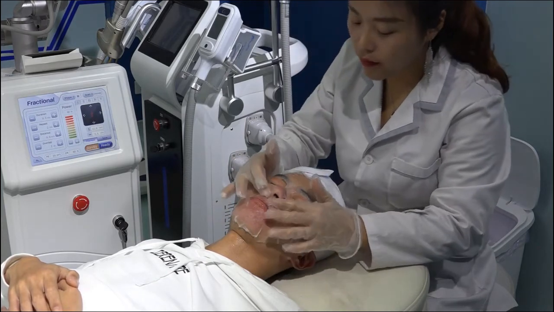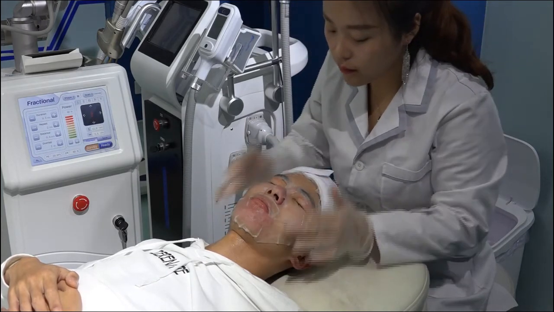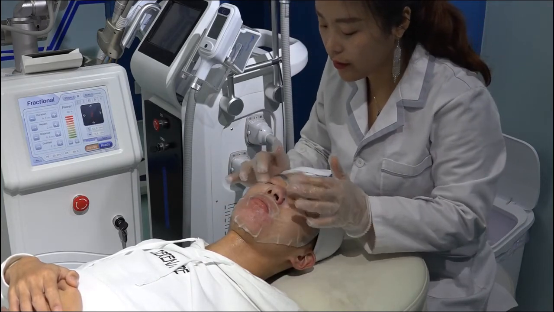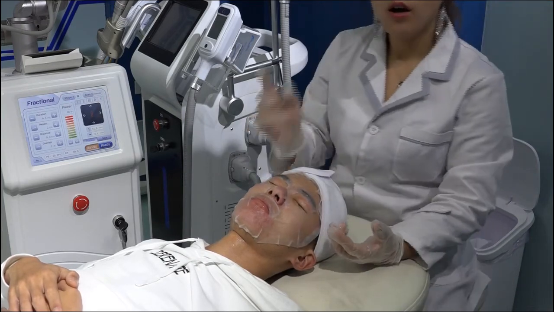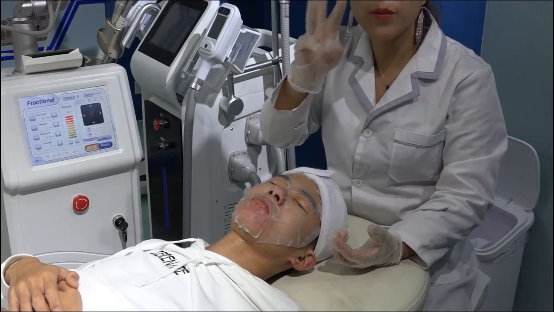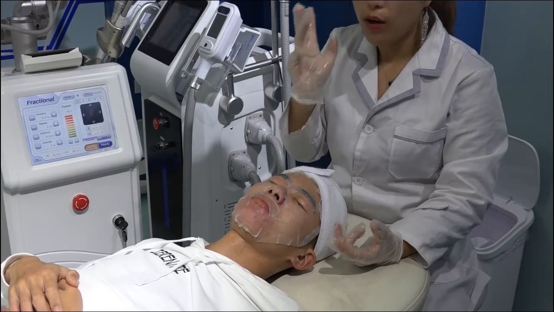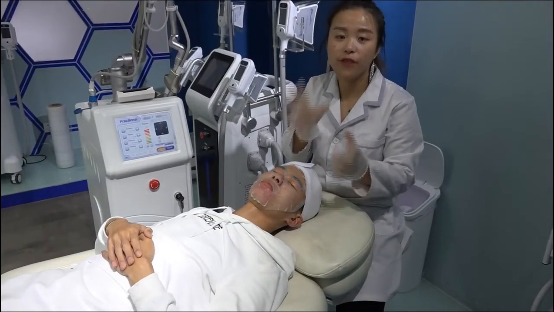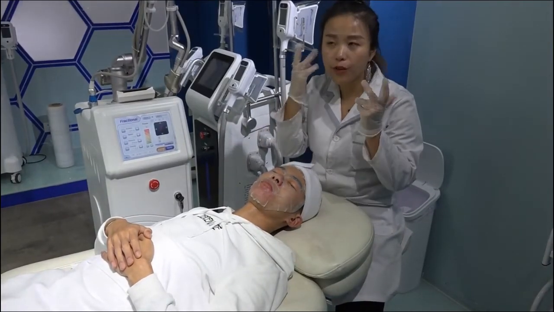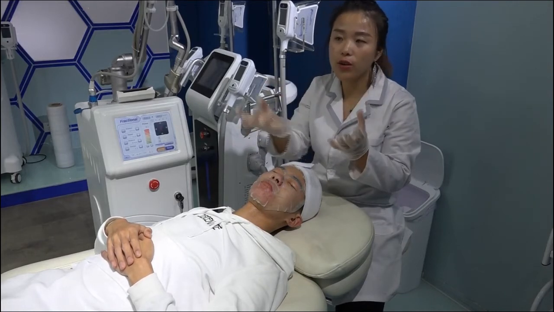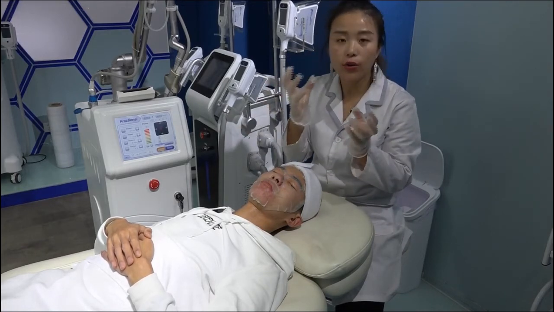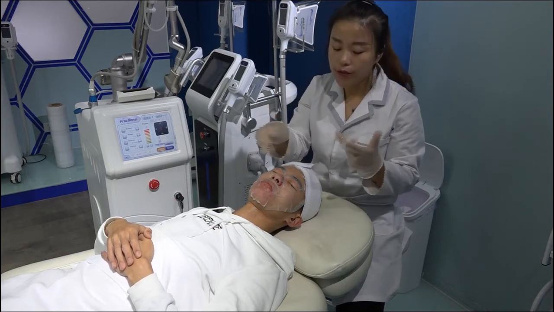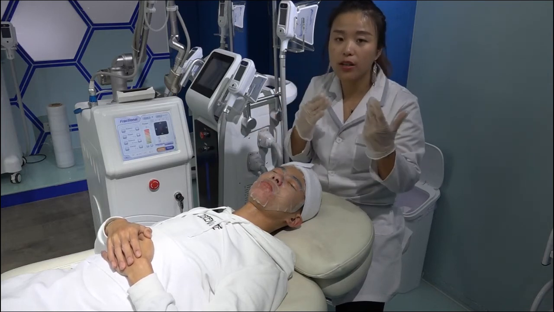Okay. Now it's okay, hydrating. We suggest per day you can apply 3 pieces of hydrating facial mask on the skin. If you feel dry and if you're hot, then you can use the ice for cooling. Also, you can use this facial mask for cooling, and hydrating is okay.